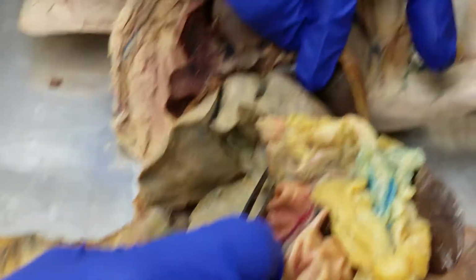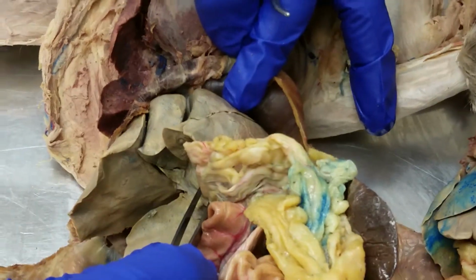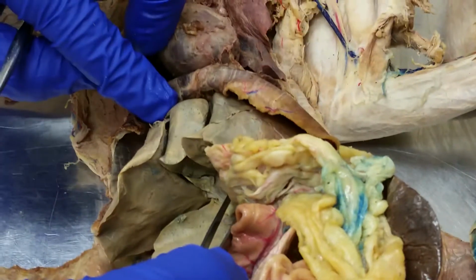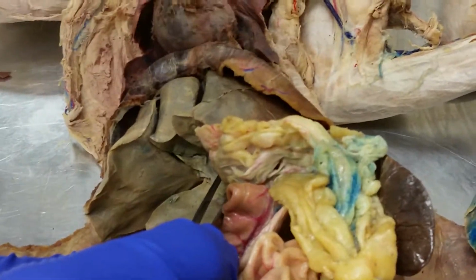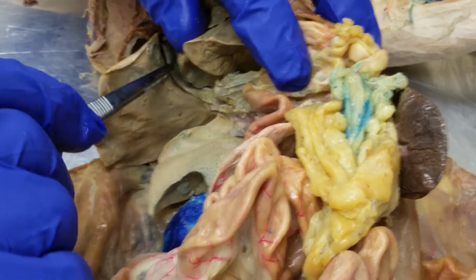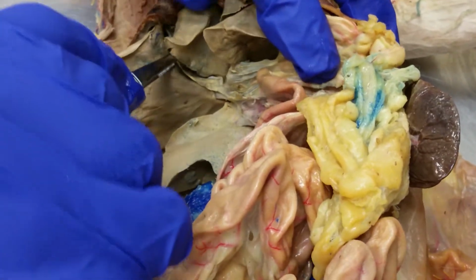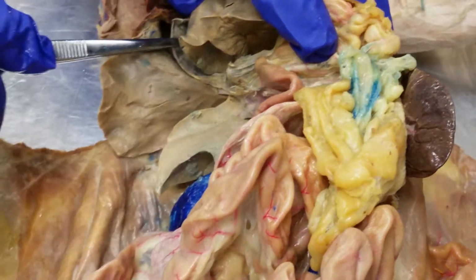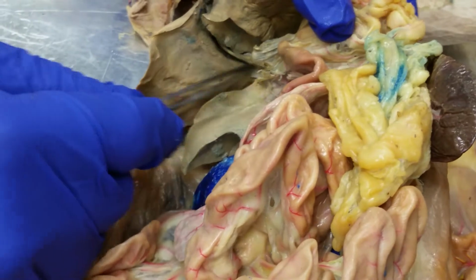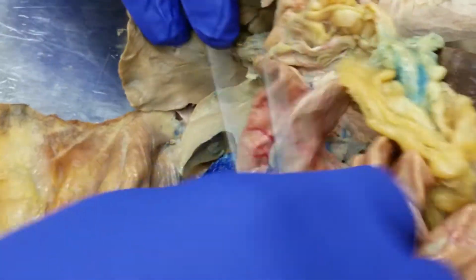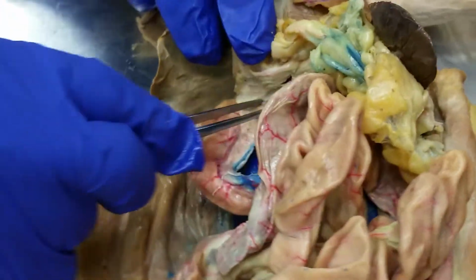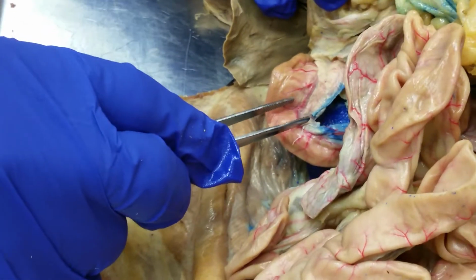And then of course you have coming from this side the left hepatic duct, and then the right hepatic duct coming from here. They form the common hepatic duct. The common hepatic duct joins the cystic duct from the, see, there's the gallbladder right there. I can even open it up some more. Do you see it right there? Inside there.